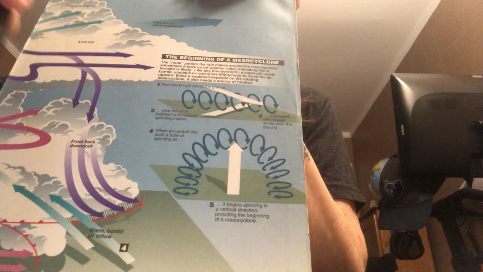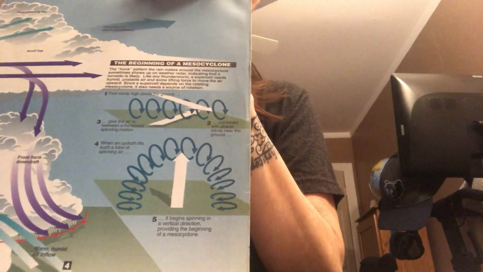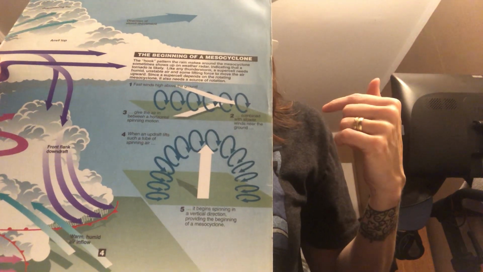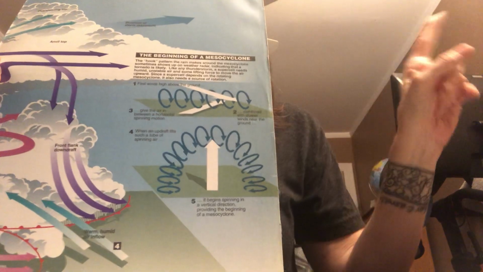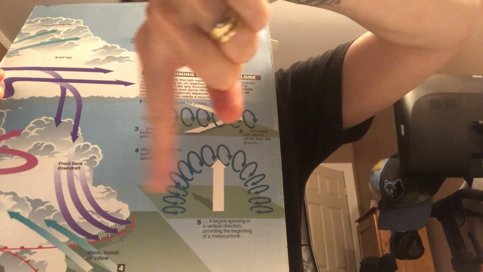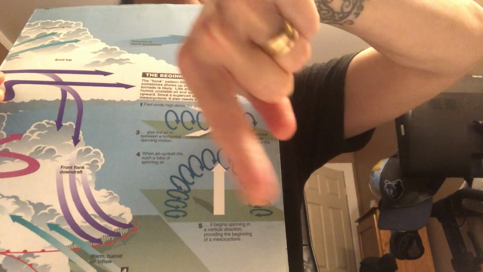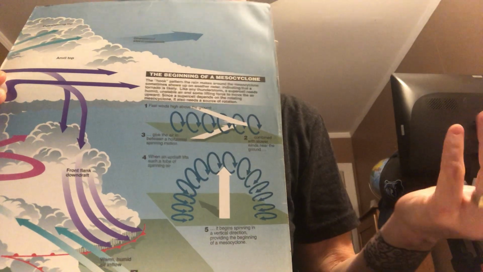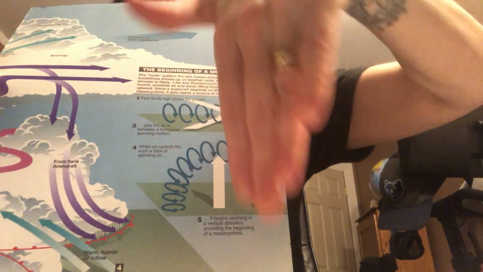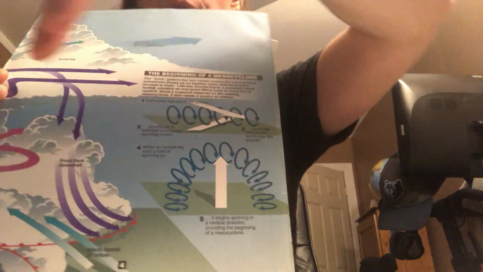So again, that's the formation of the mesocyclone. The mesocyclone is this vertically rotating column of air that's right in the middle. So the updraft is now rotating, which is different than your normal regular little low thunderstorm where it's just the rising air coming up. This sucker is rotating up.